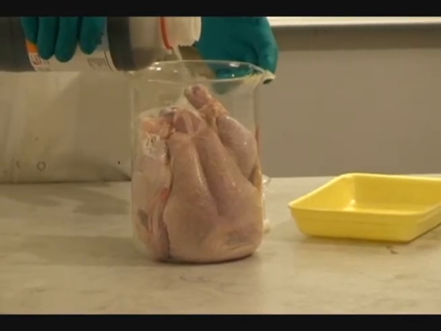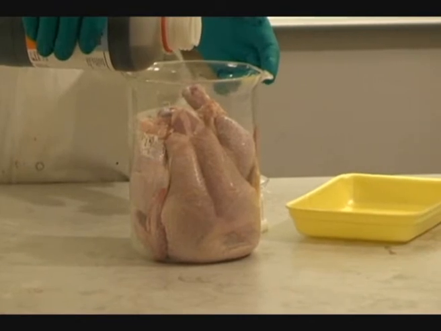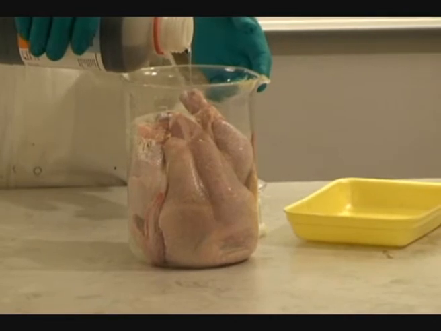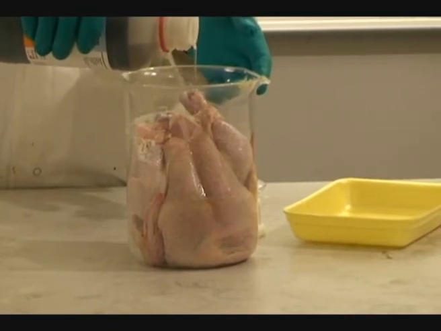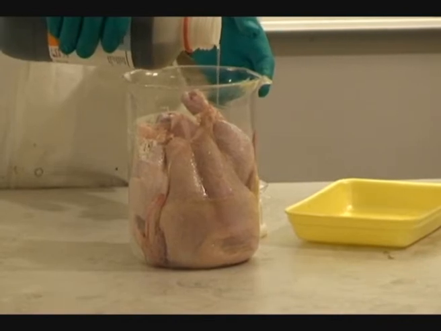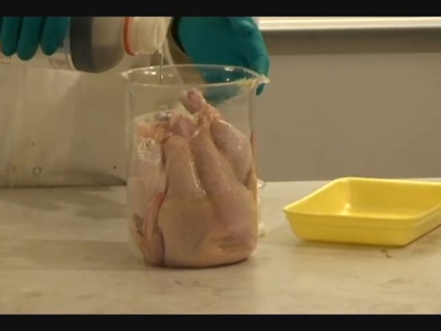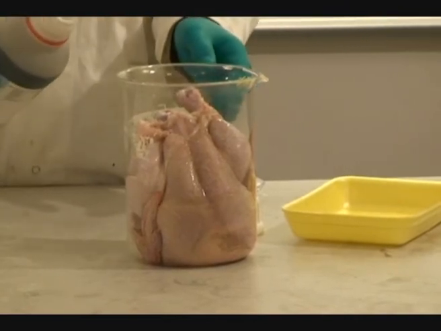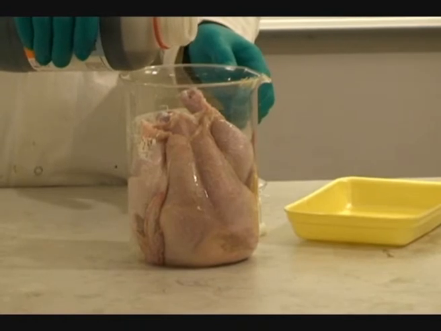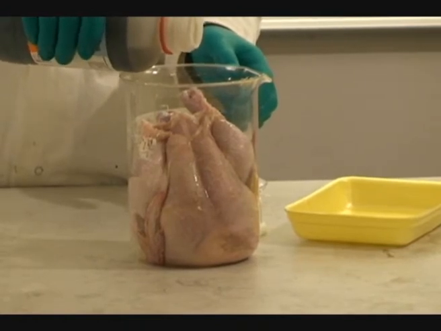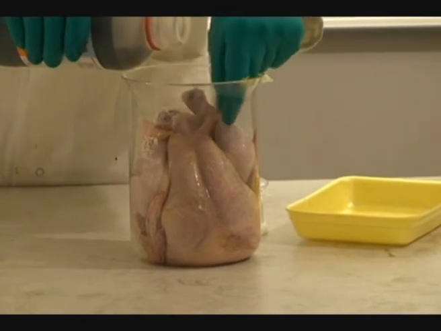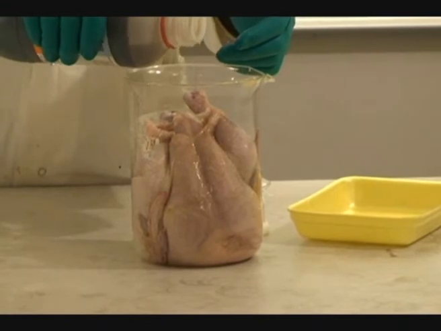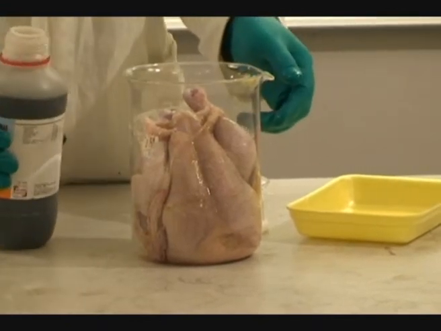This takes a little bit of time, but I'll start by adding this concentrated sulfuric acid. This is about 14 molar concentrated acid. It's very, very strong. You can feel that's getting quite hot there, the reaction. It's reacting with the water in the chicken tissue there.